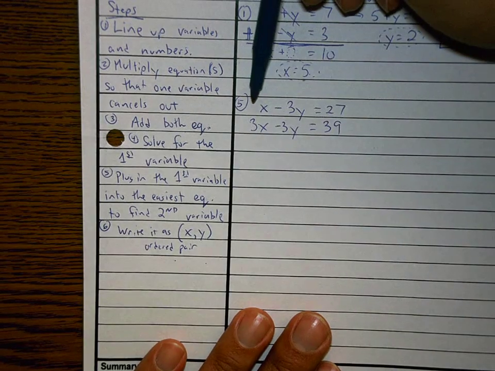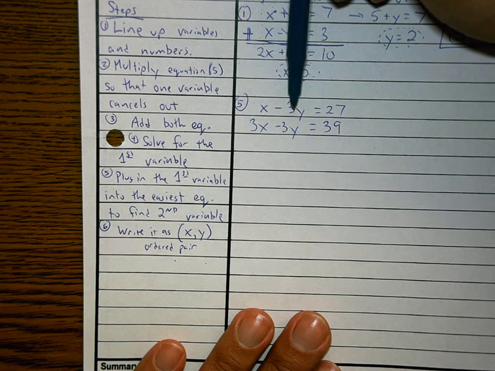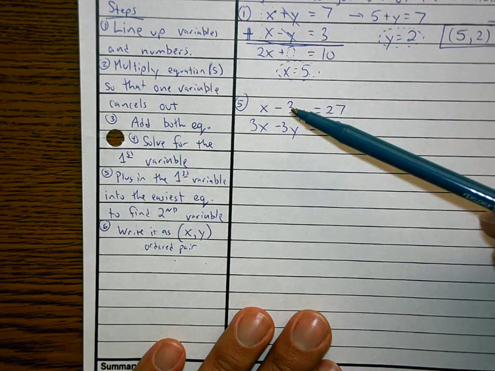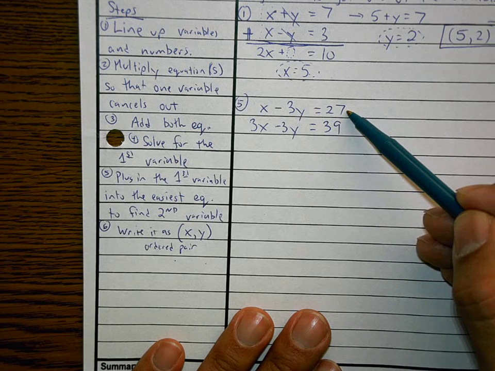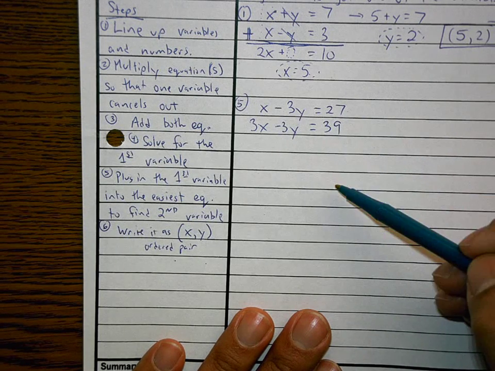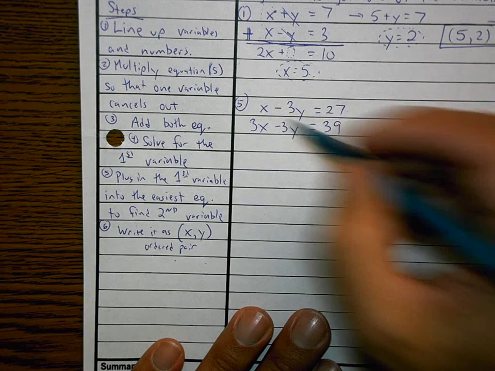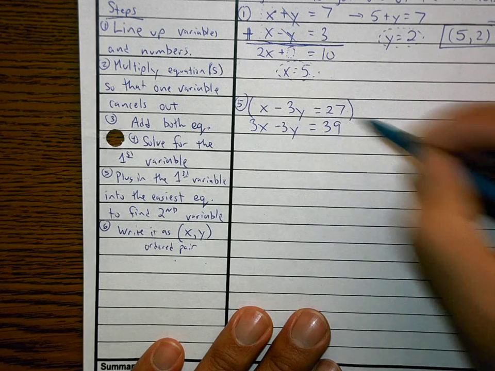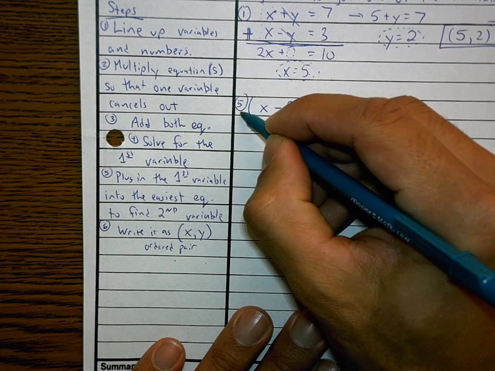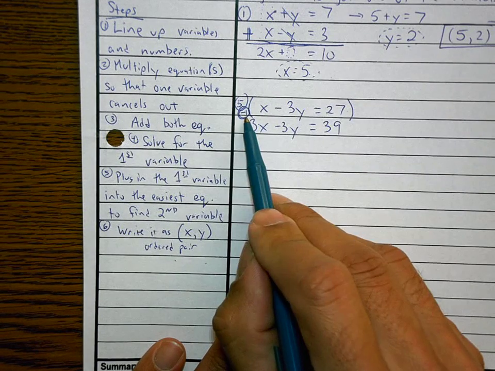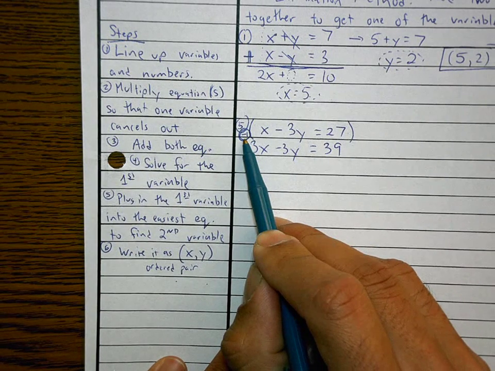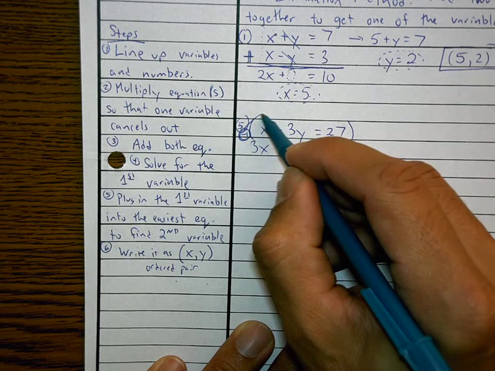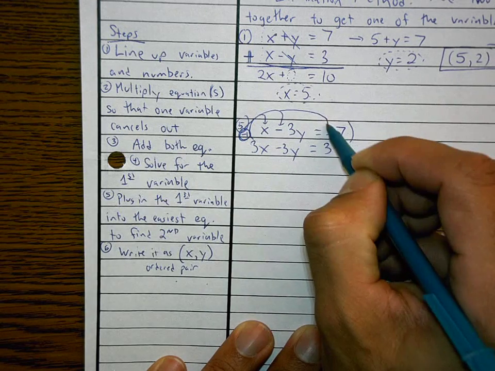Do you want to get rid of the x's or the y's? Which one do you want to multiply by the negative, the top or the bottom? If you say the top, I would do that too. The reason is that this is 27, and if that's negative and that's 39, then I'll have a positive afterwards. That might make life easier. So here's what I'm going to do. I'm going to take this whole top equation and multiply it by a -1. I'm going to put a -1 out front right there. I know it's hard to see that, so let me put it right there. There's -1. And I'm going to multiply everything, even the 27, by that -1.